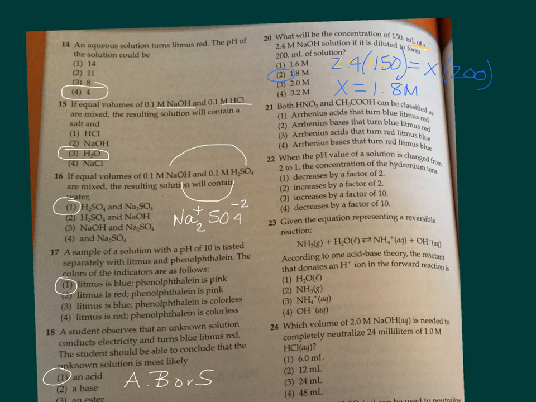Both HNO3 and COOH can be classified as what? Well, this starts with an acid, and this can be rewritten. If you look in your reference table, table K, this is also written as HC2H3O2. This is acetic acid. So they're both Arrhenius acids, and they turn blue litmus red.